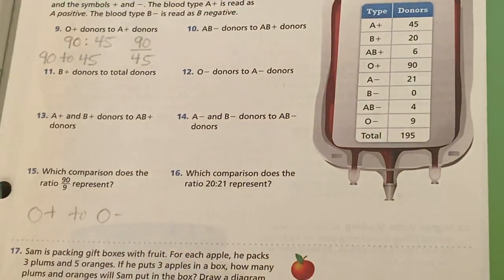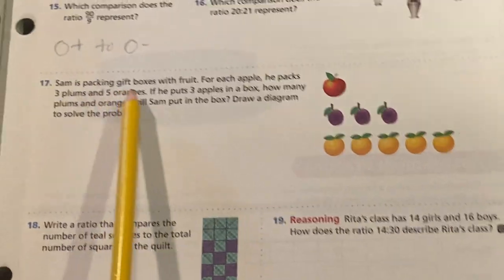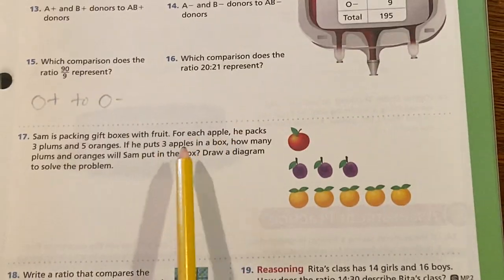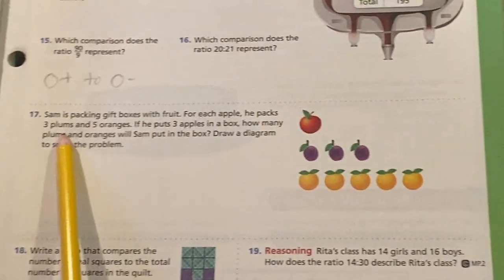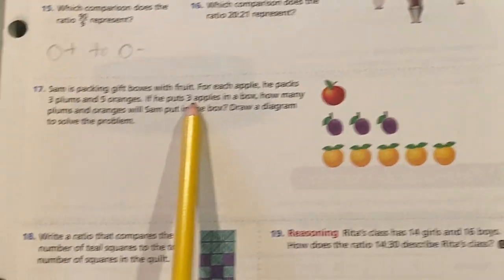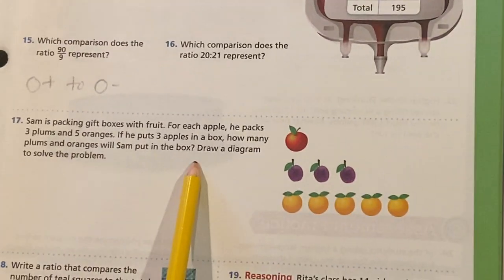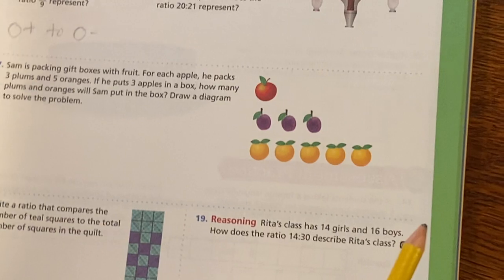All right, let's take a look at number 17 and 18. Sam is packing gift boxes with fruit. For each apple, he packs 3 plums and 5 oranges. If he puts 3 apples in a box, how many plums and oranges will Sam put in the box? Draw a diagram to solve the problem.